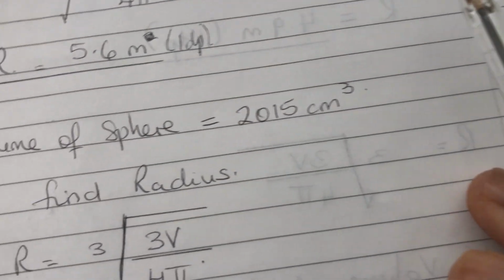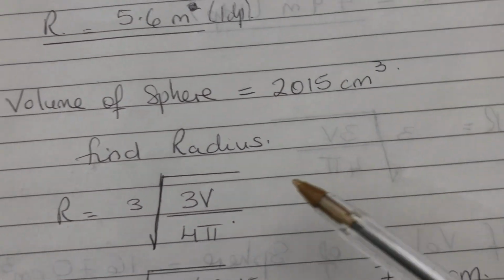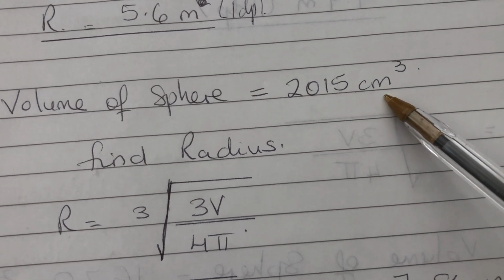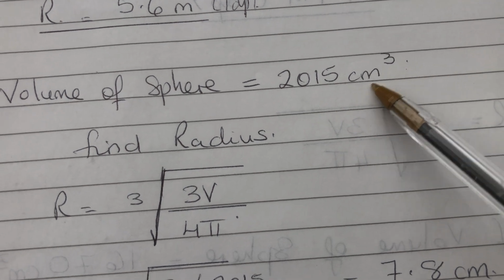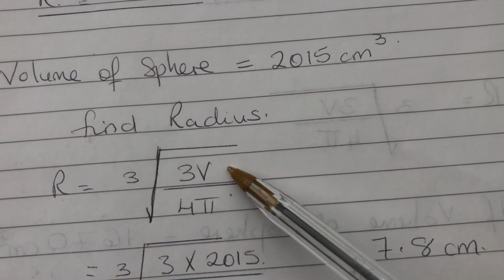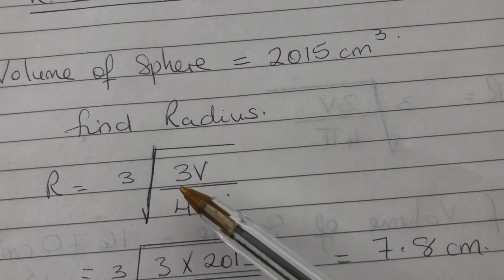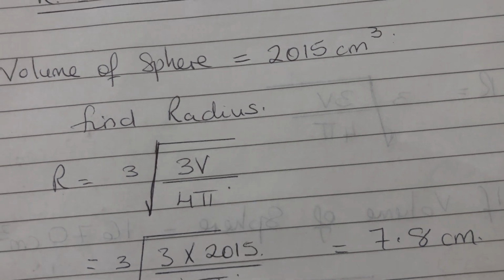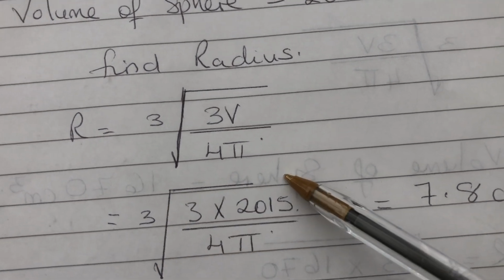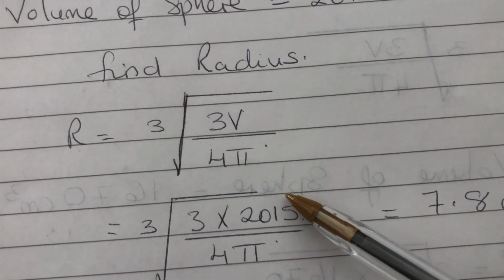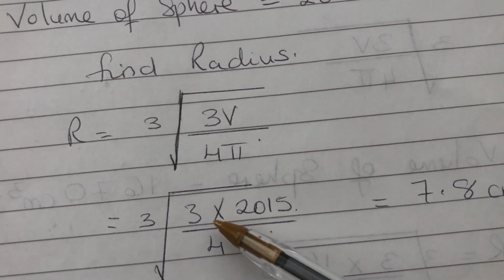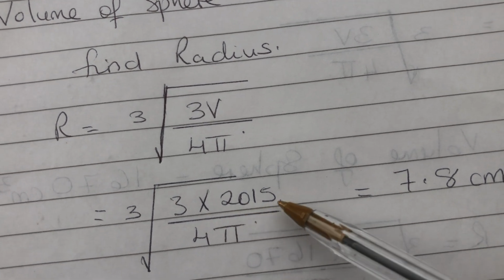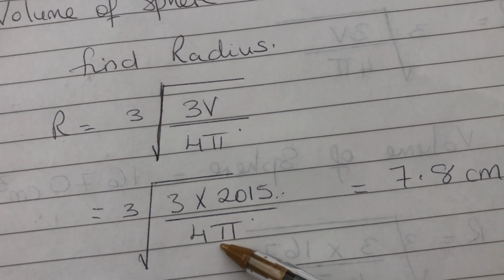Okay, another one. You have a sphere, 2015 centimeter cube, that is the volume. We want to find the radius of that sphere. So 3v divided by 4 pi, and then we cube root it. Okay, all this is on calculator. So 3 times 2015 divided by 4 pi.